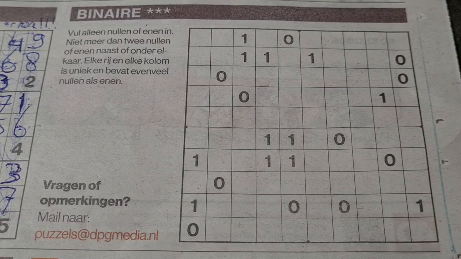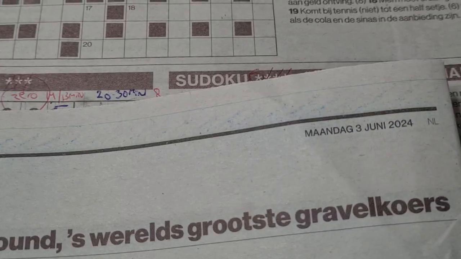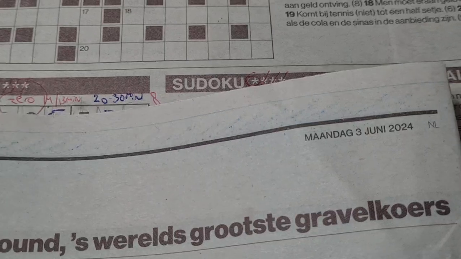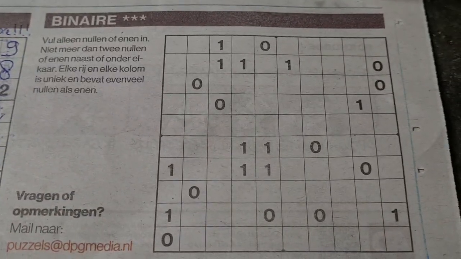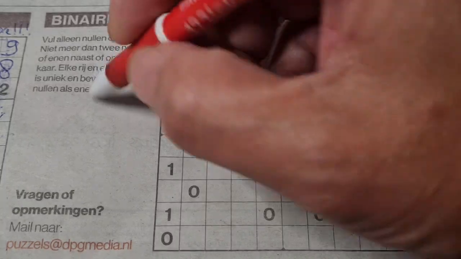Welcome back with the third regular puzzle, a binary puzzle in today's newspaper on Monday. Yes, Monday, June the 3rd, 2024. And I've already solved two puzzles, the 3-star Sudoku and the 4-star Sudoku. So one puzzle is left, the binary. Yes, binary puzzle number 8649.